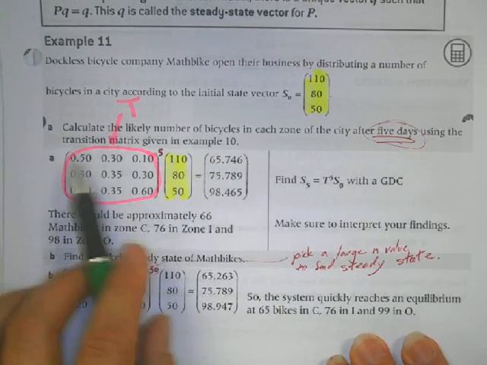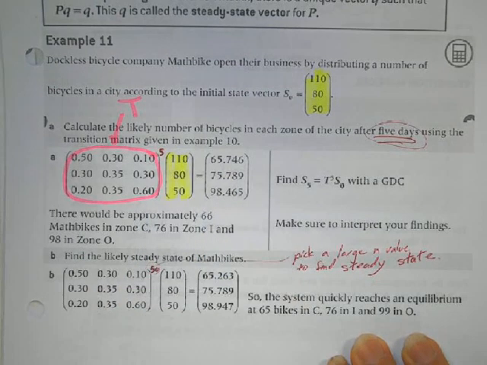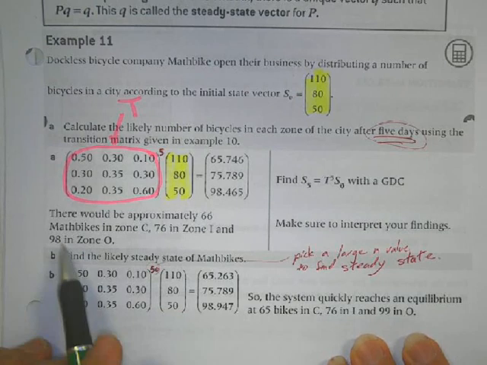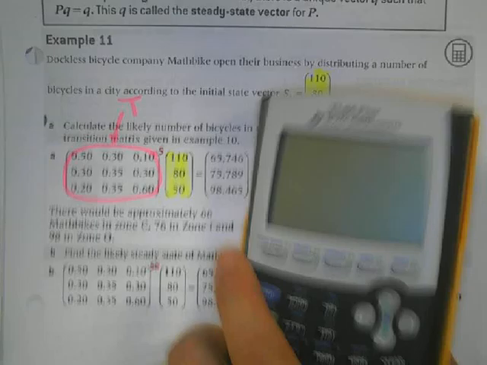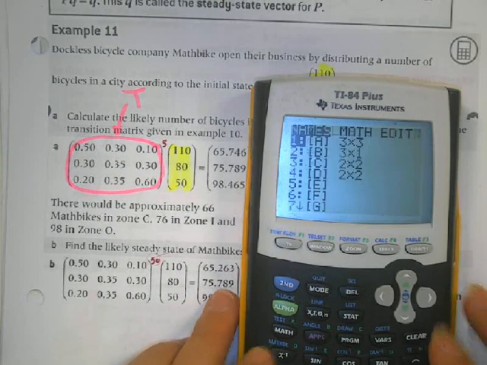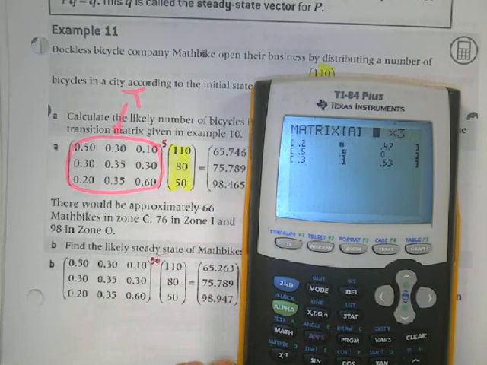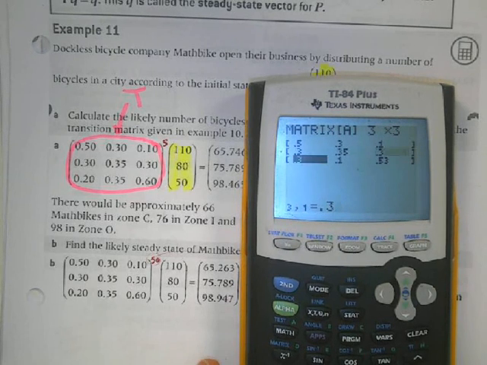If I have this matrix and put it to the 5th power, you end up with these values. If I want to find out what it is like at a steady state, I'm going to pick a large power. Let me type this in real fast so you can see what it did. Clear. 3 by 3: 0.5, 0.3, 0.1, 0.3, 0.35, 0.3, 0.2, 0.35, 0.6.